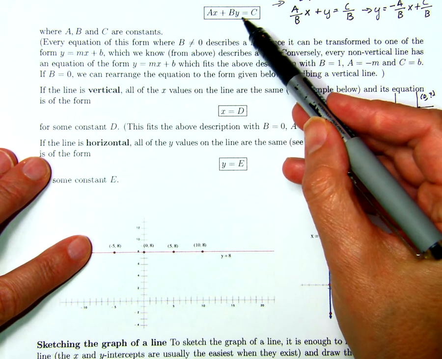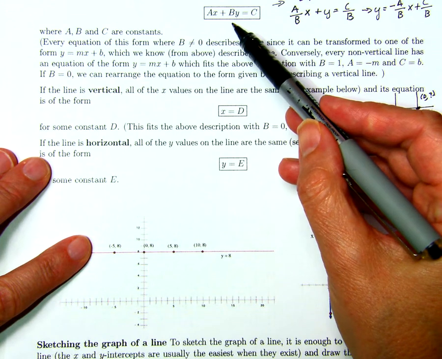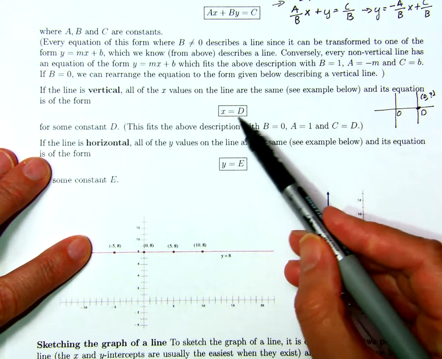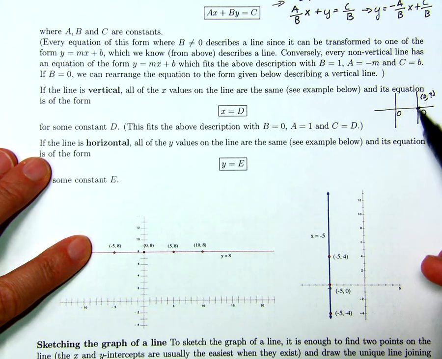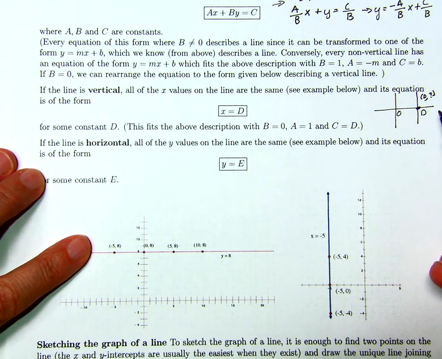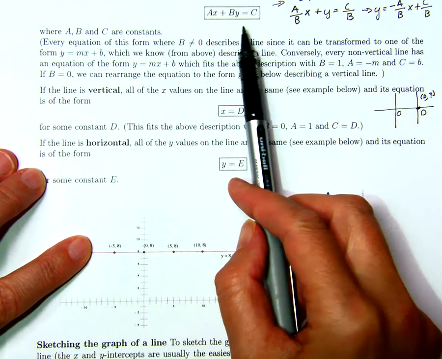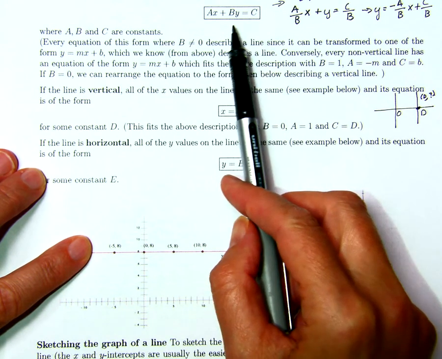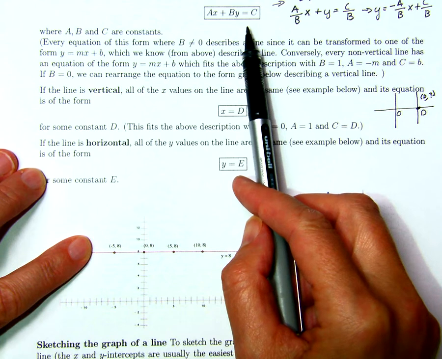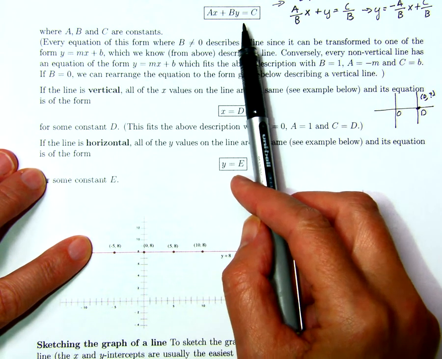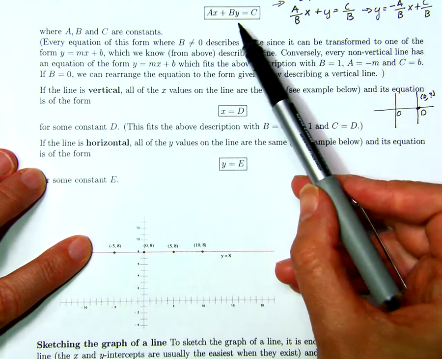What if b equals 0? Then the line looks like ax equals c, and it's of this form, so it's a vertical line. So every line looks like this, and everything that looks like this describes a line. And so this is our general equation of a line.